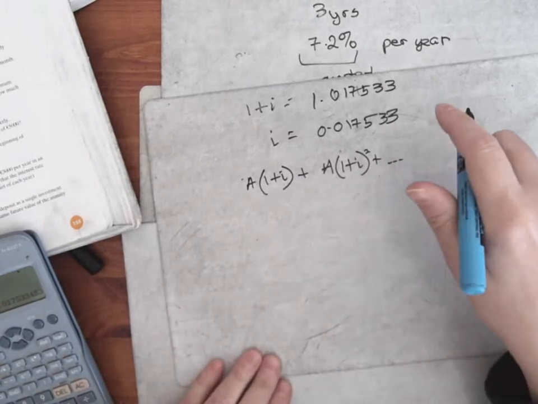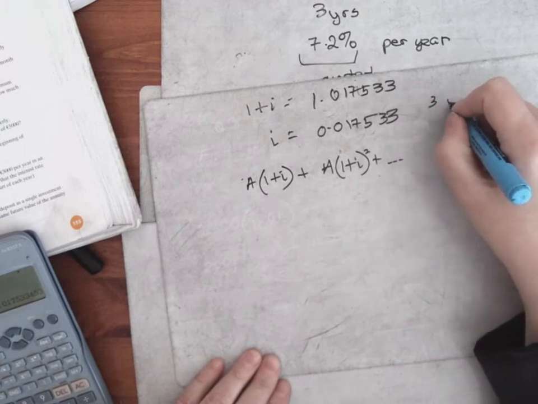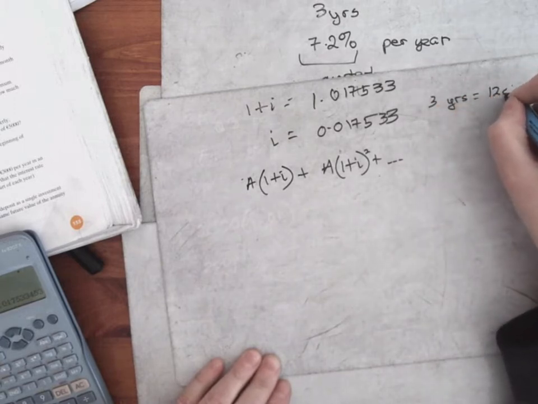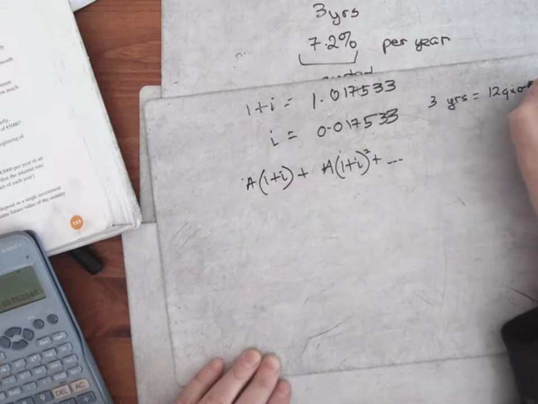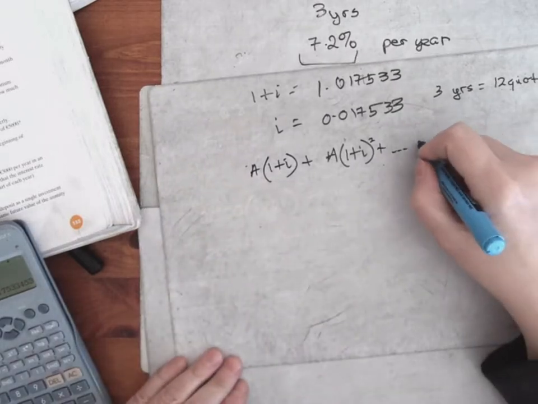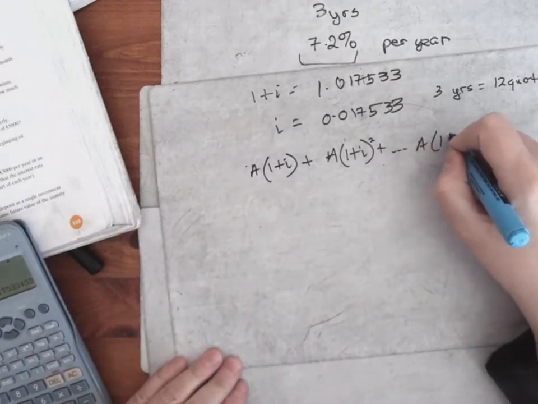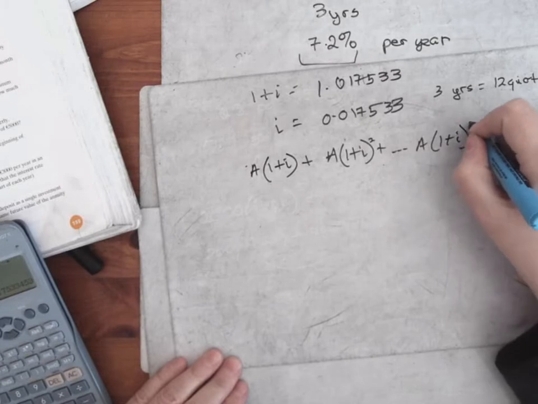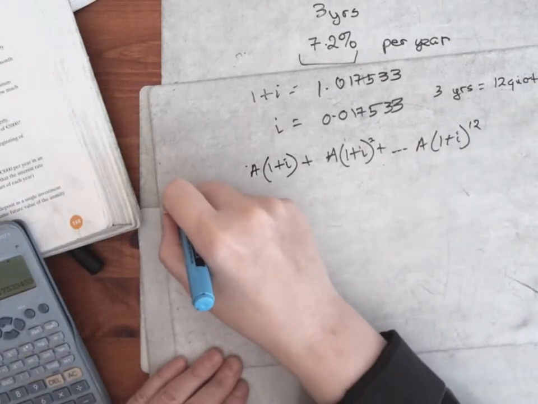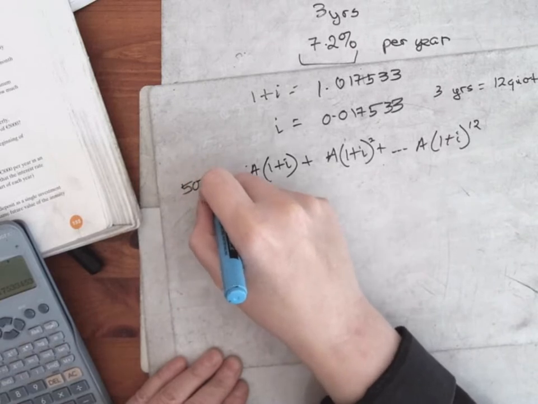Sorry, I forgot I have to do it quarterly. 3 years is 12 quarters. So she's going to put in an amount per quarter and get interest on it. The first one she put in will be in there for 12 quarters. And when she does all that, she wants to end up with 5,000 euros.